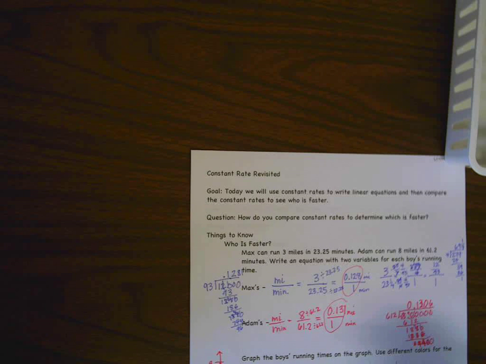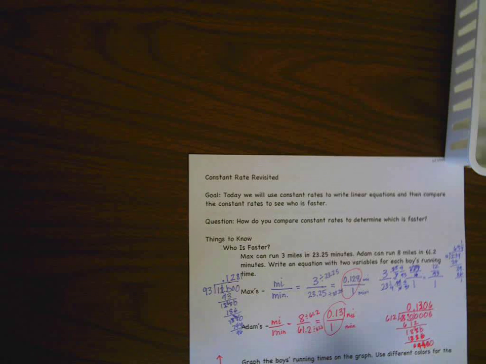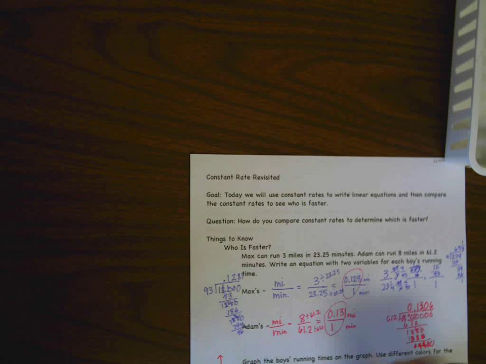And we're going to plot what we know. So in 23 and a quarter minutes, so let's say 25 is about there. Different color. 25 is about there. So 23 would be 24, 23, 22, 21. So 23 and a quarter, so it would be about there. And you can go 3 miles. So this is Adam. No, this is Max. So there's one dot, right?